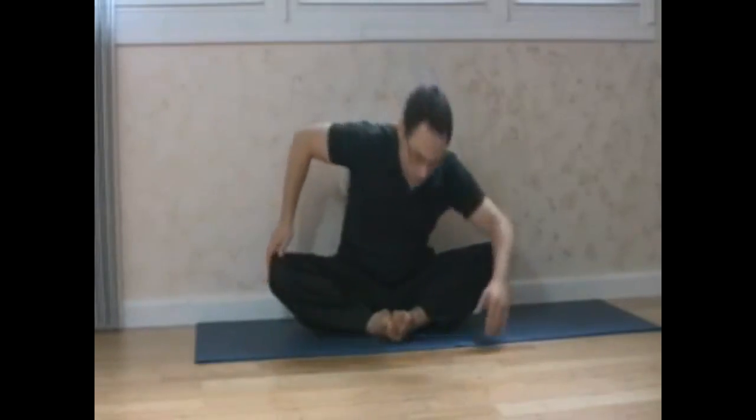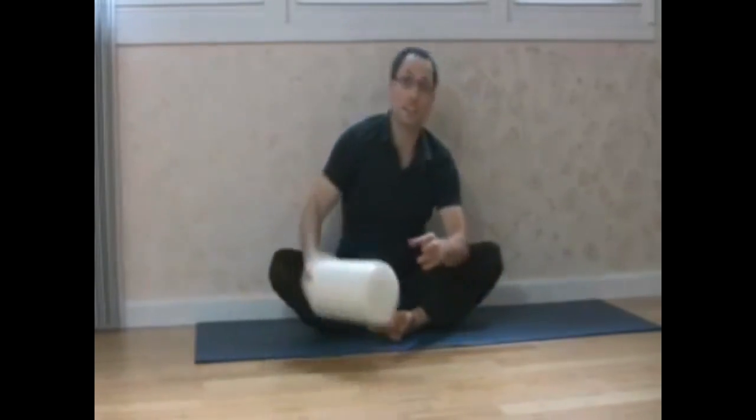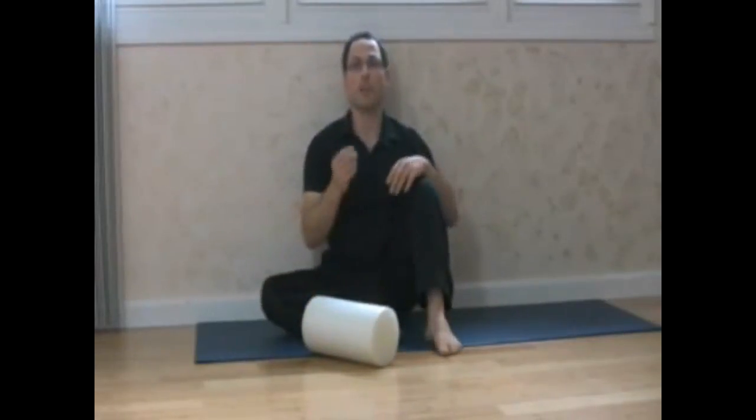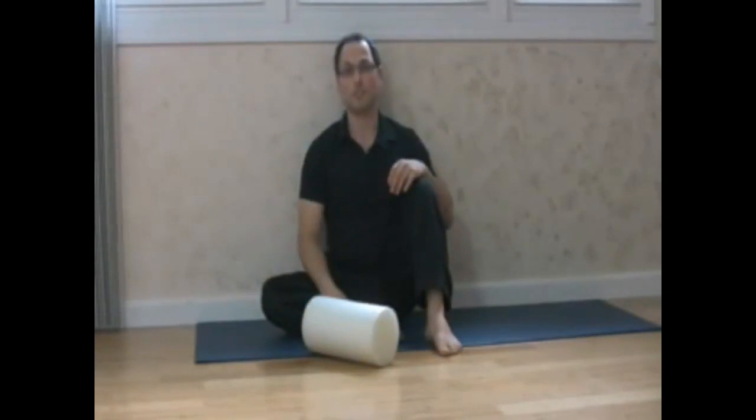And this is how to apply kinesiological stretching principles to a non-kinesiological stretching position.